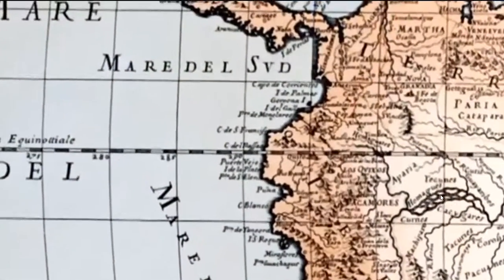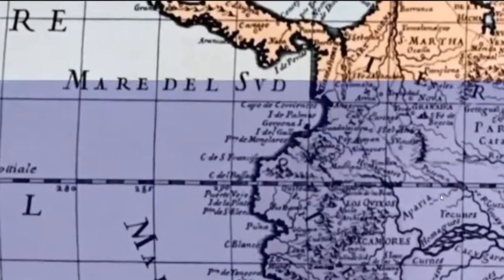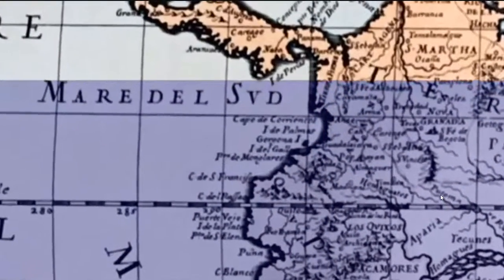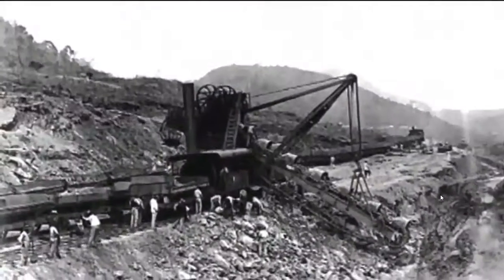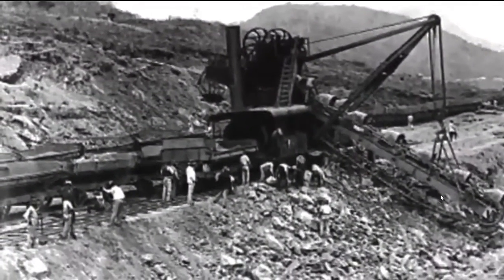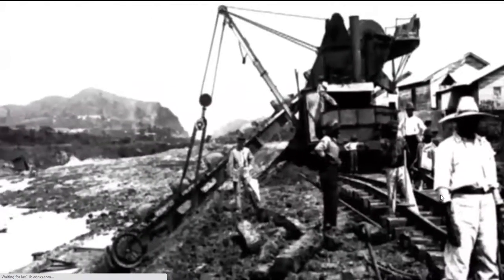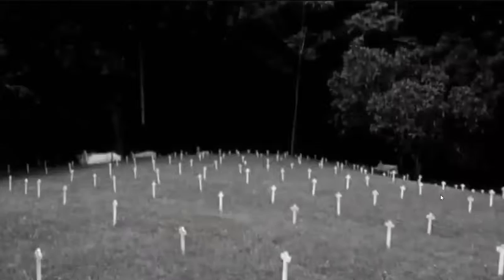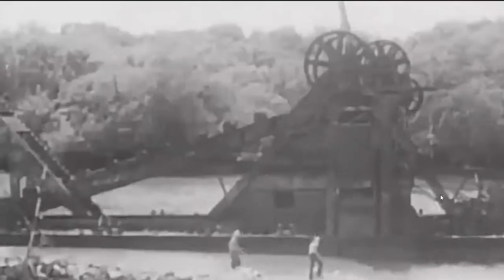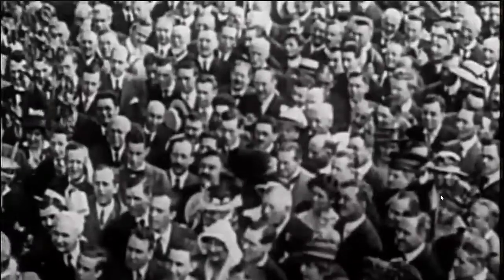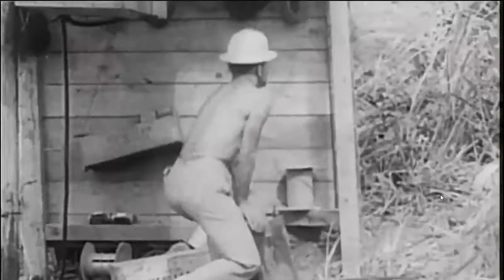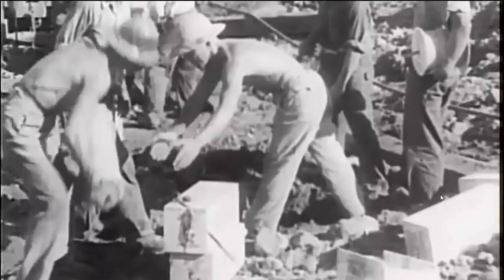The French were the first to try to capture that dream. They chose Panama, the narrow strip of land separating the Atlantic and Pacific Oceans. In 1880, they grabbed their shovels and started digging what they wanted to become a 50-mile-long sea-level canal. 9 years, 22,000 deaths, and $250 million later, the French gave up. On May 4th, 1904, the Americans took over, but with a very different approach.